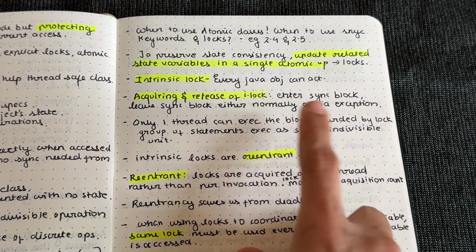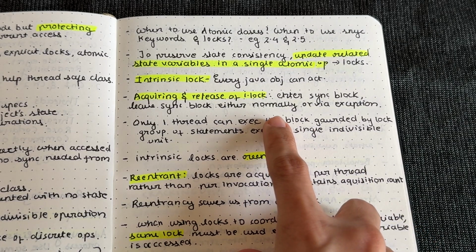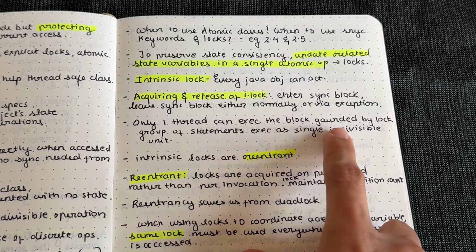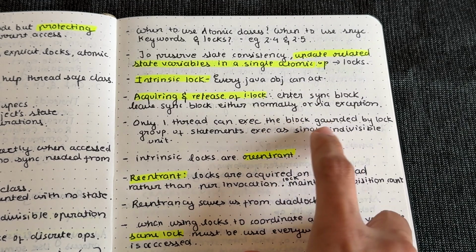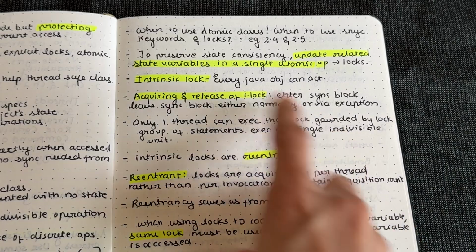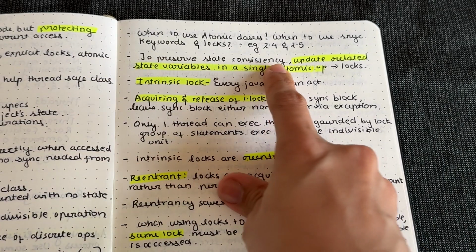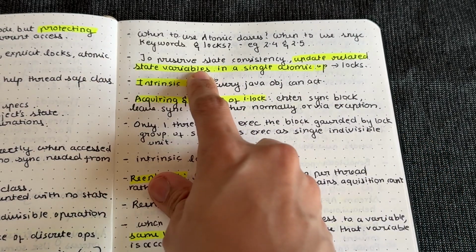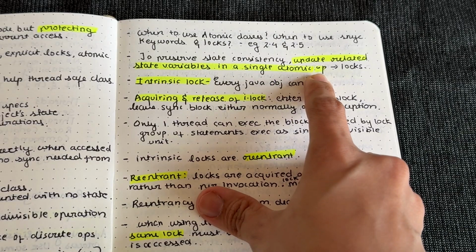So when updating number, that same operation should update its factors too. So this should be an atomic operation, not a compound operation. So to preserve state consistency, update related state variables in a single atomic operation.